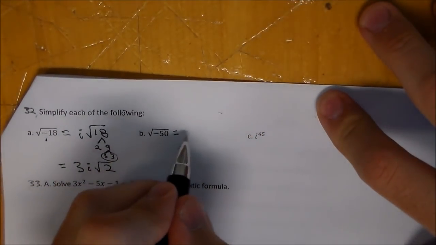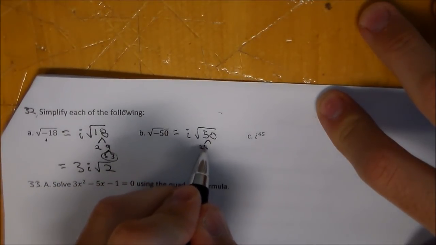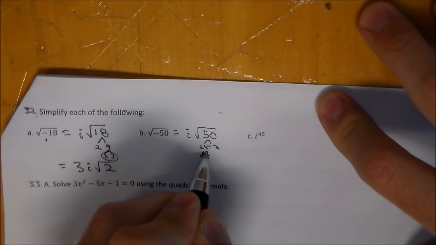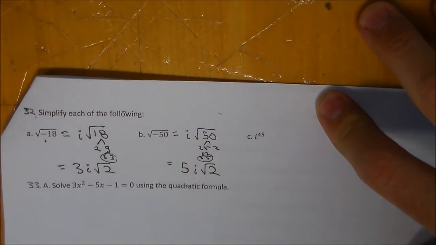For number 50, we're going to make that i root 50. 50 is 25 times 2, which gives you a pair of 5's. So we're going to go 5i root 2 for simplified radical.